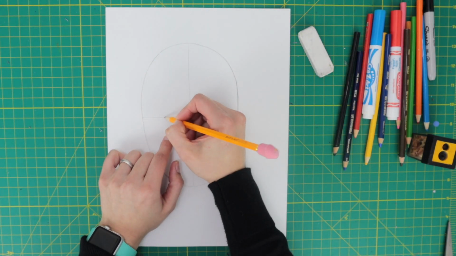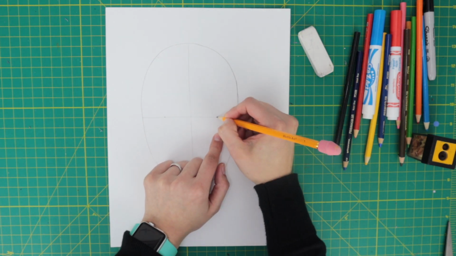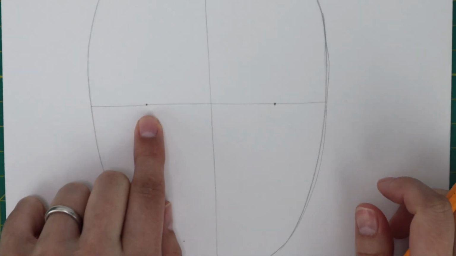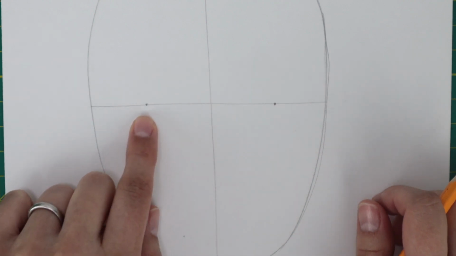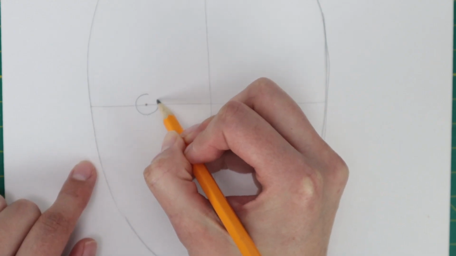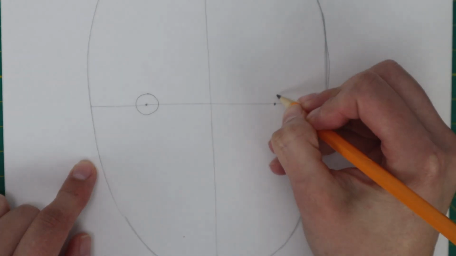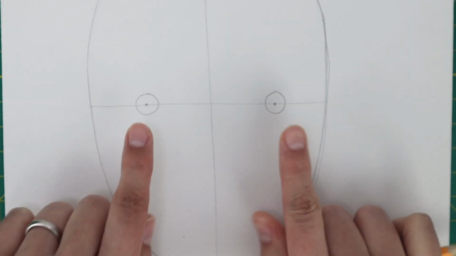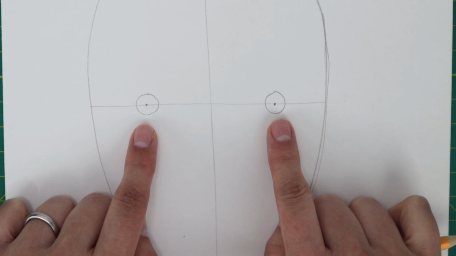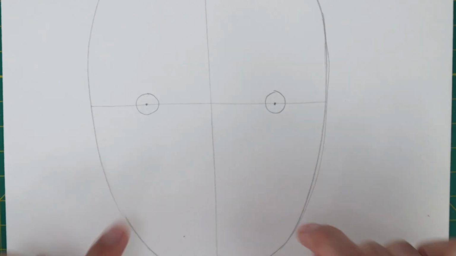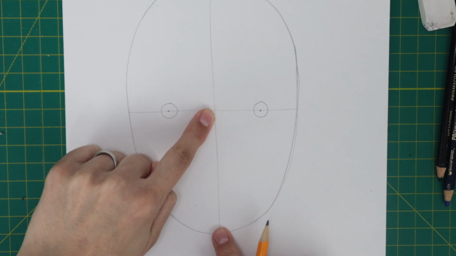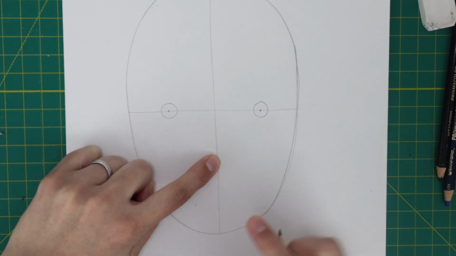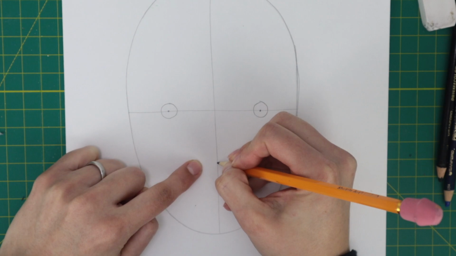On the left side of your cross, find the center and draw a small dot. Do the same on the right side of your cross. Draw a small circle around the dots, making sure they are about the same size. This is the iris of the eye. Find the center on the bottom side of your cross and make a dot. This will be the bottom of your nose.